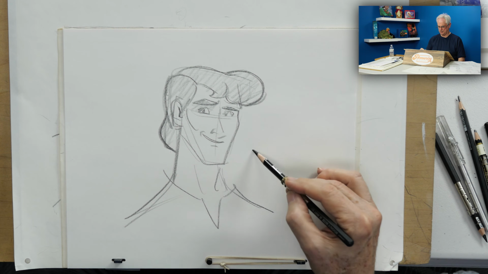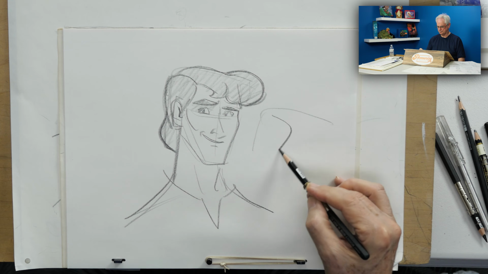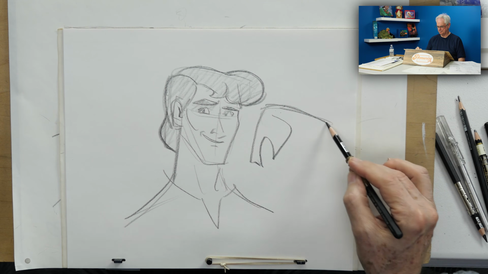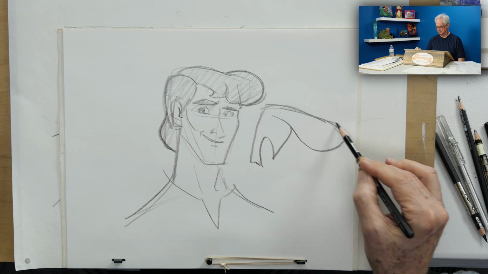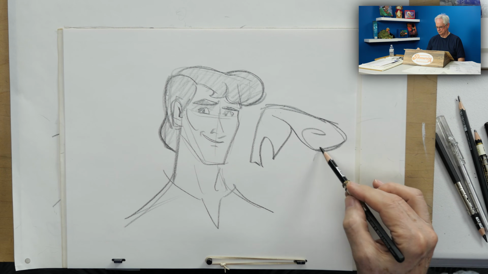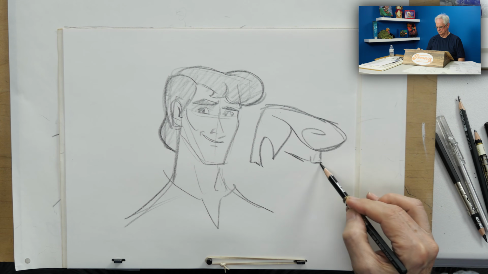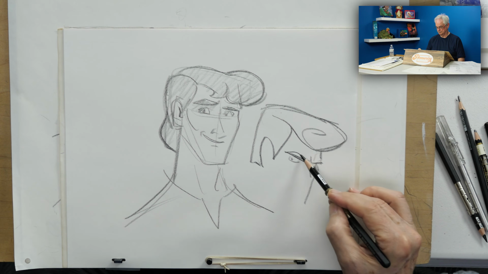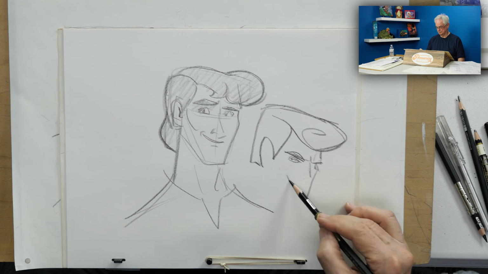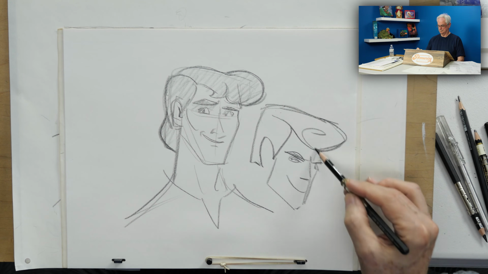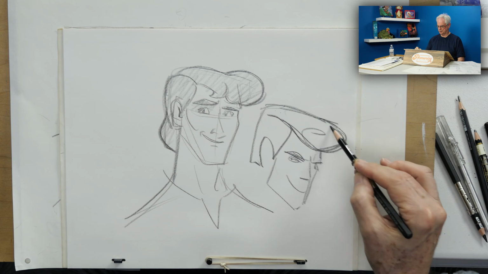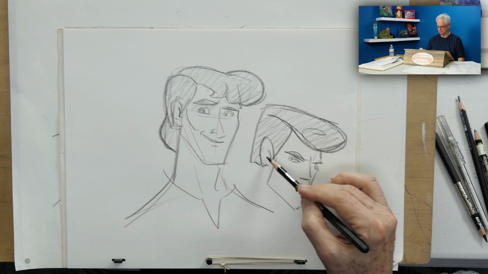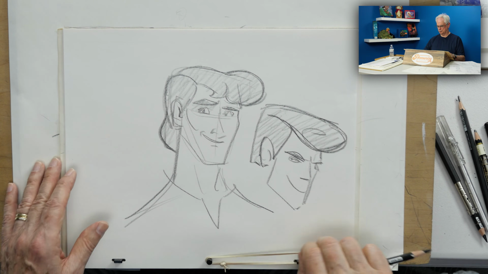And that could be stylized too. I mean, we can do something that is a little more hard-edged, almost retro if we wanted to. So that's a thought for kind of a prince idea.